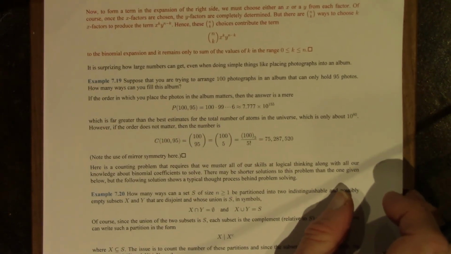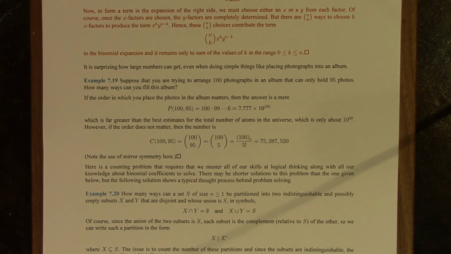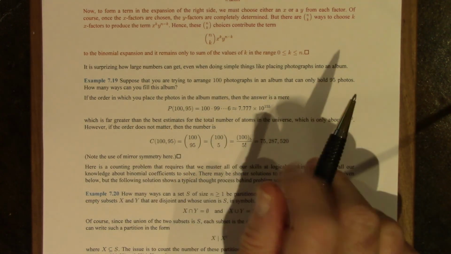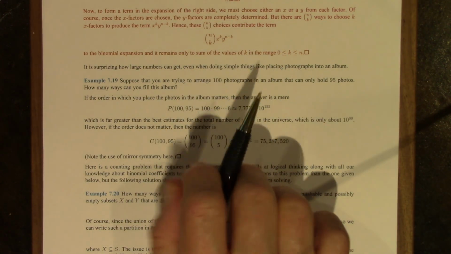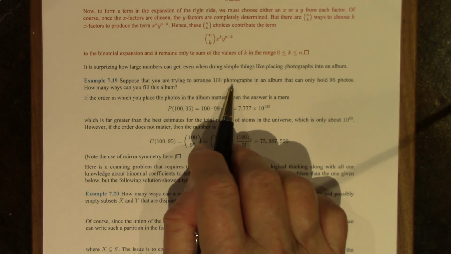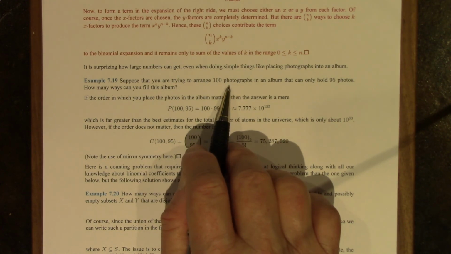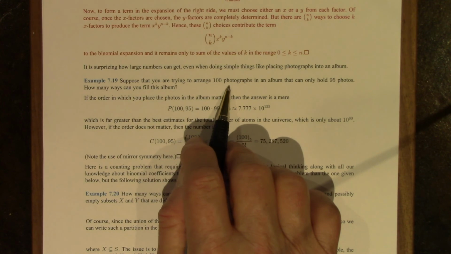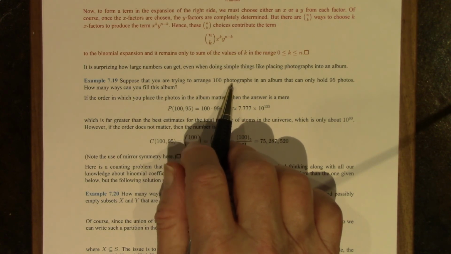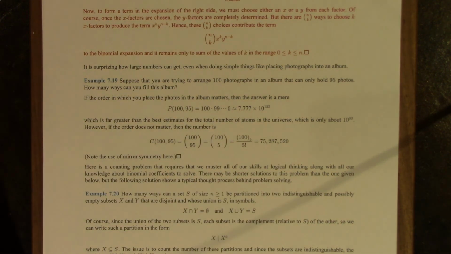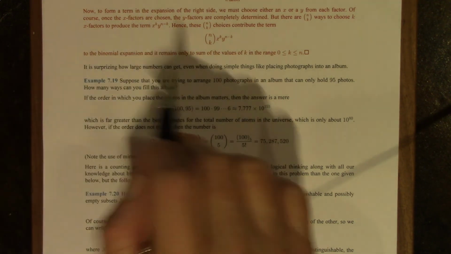Let's look at some more examples of counting techniques. It's surprising how quickly these numbers can get big. Factorials, as I mentioned before, can grow very quickly. So here's an example of where you might not expect the numbers to be quite so large. Suppose you're trying to arrange 100 photographs in an album, but there's only room for 95 photos. How many ways can you fill the album?